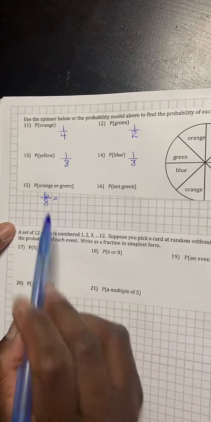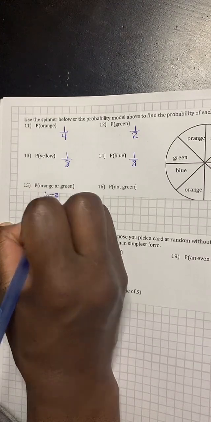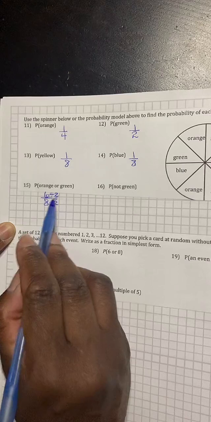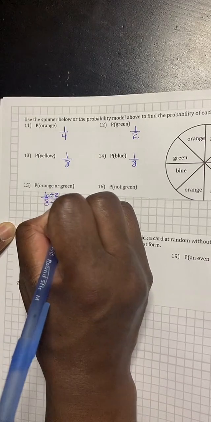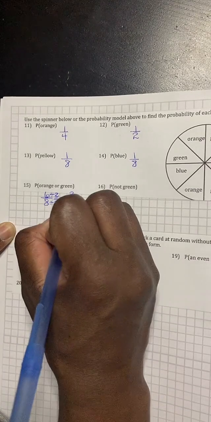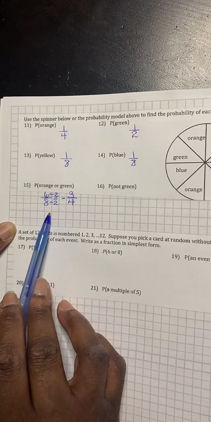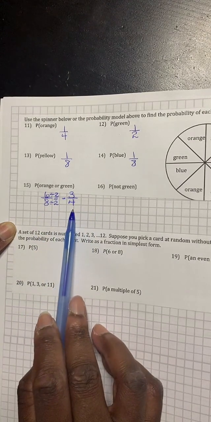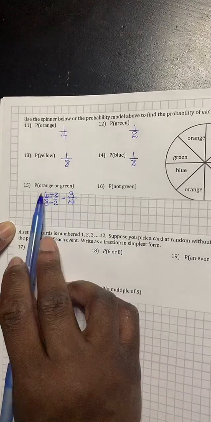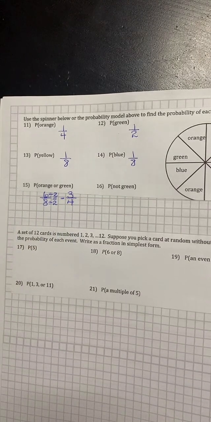So for the 6 and the 8, they're both even. If you divide both the numerator and the denominator by 2, 6 divided by 2 will give me 3, and 8 divided by 2 will give me 4. So 6/8 is reduced to 3/4. Nice job. So the probability of you getting an orange or a green is going to be 3 out of 4.